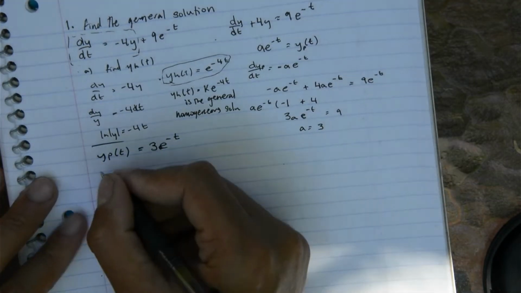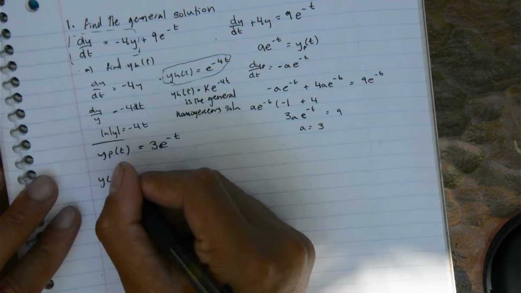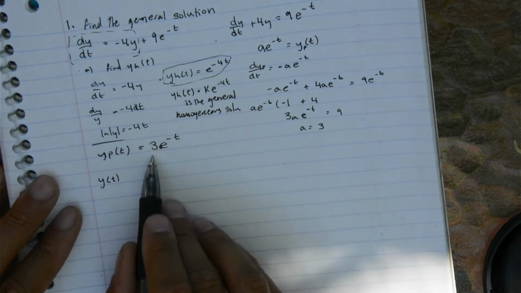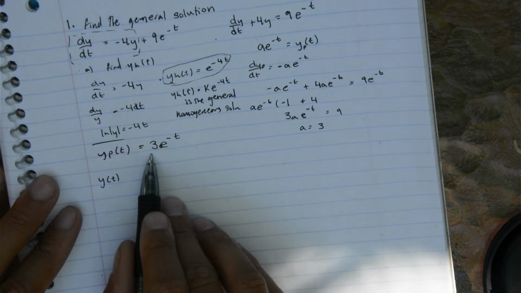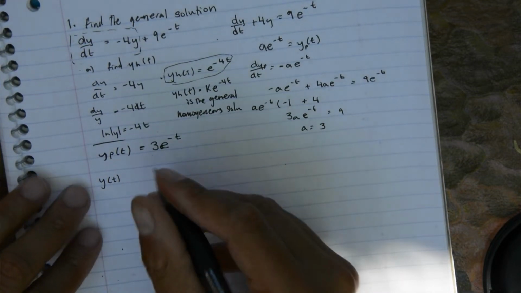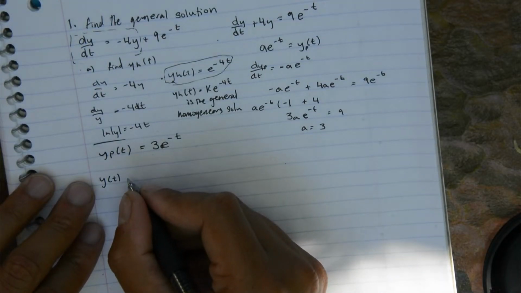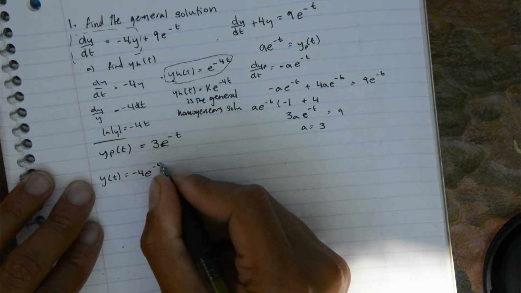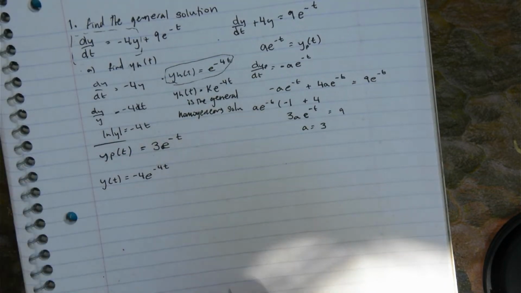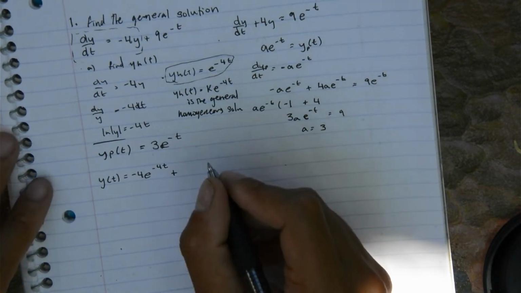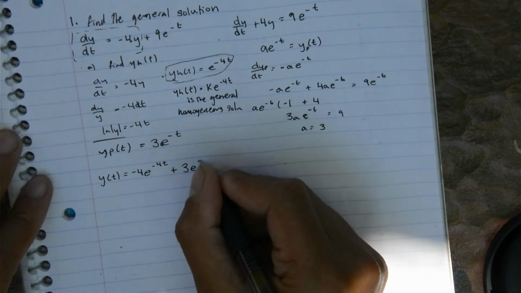So then the general solution, y of t, should be equal to, and we can verify that that's right. So this is going to be minus 3 plus 12 is 9. Okay, that's correct. So now the general solution is going to be minus 4 e to the minus 4t, right? Plus 3e to the minus t.